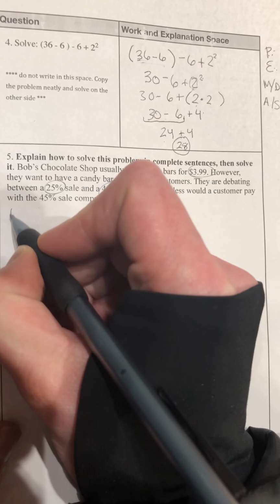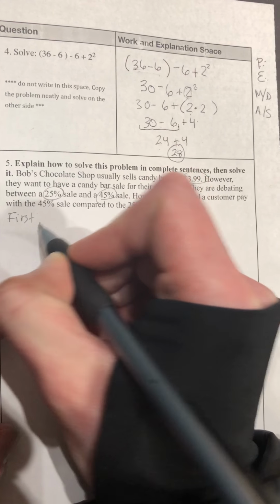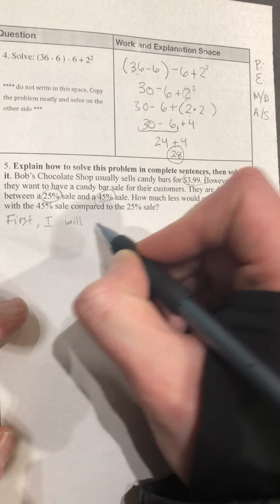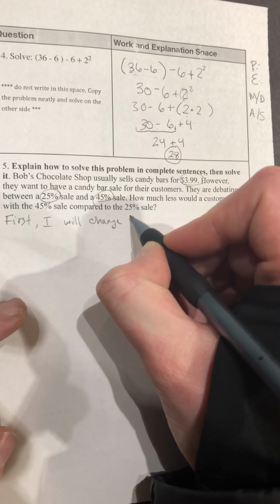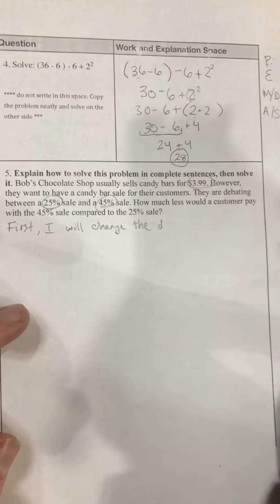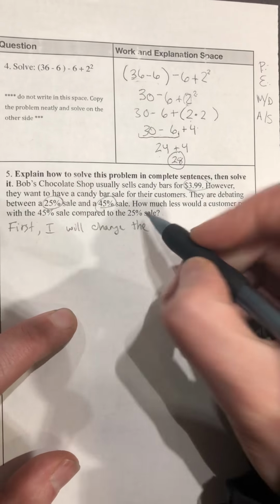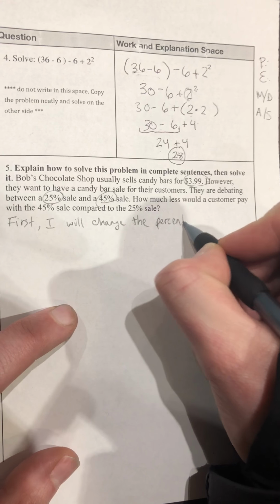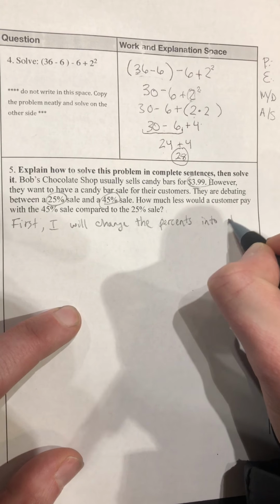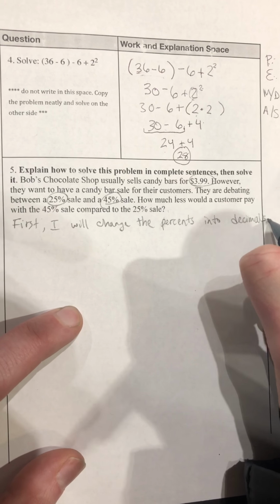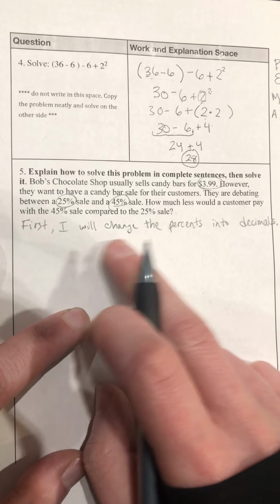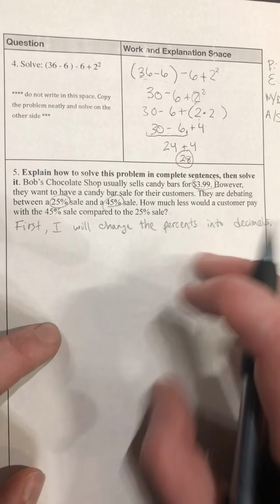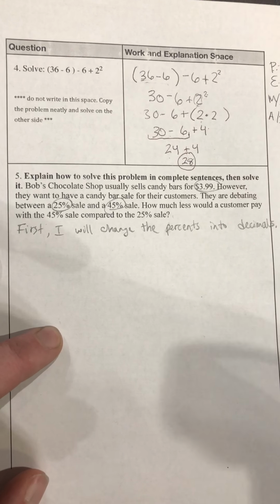So we're gonna say, first, I will change the percents into decimals. We know that after we've changed the percents into decimals, then we can find the percentage by multiplying.